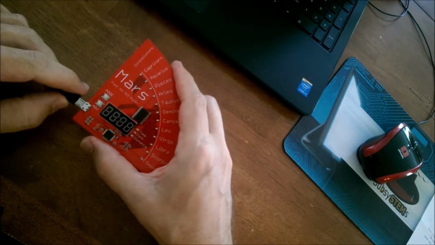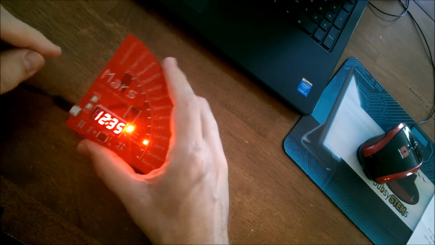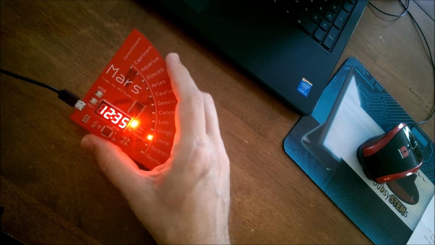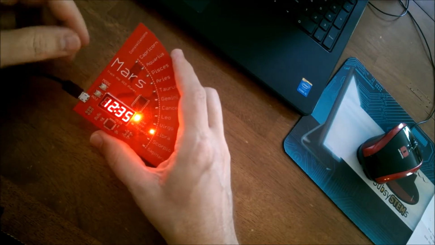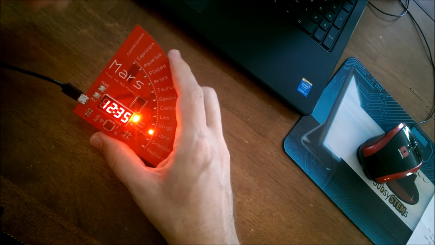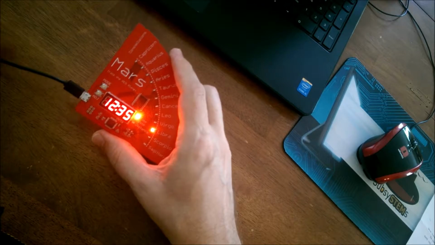So when you apply power through a standard USB port, it defaults to this time that was just really close to the time that I finished programming. And I set it to January 1st of this year. So you're going to want to update the time.